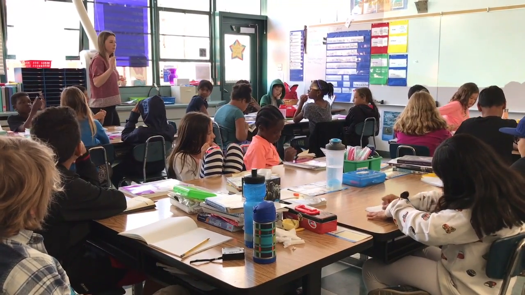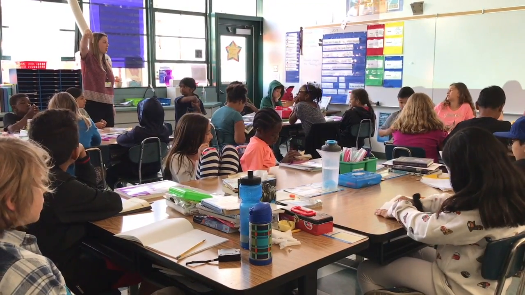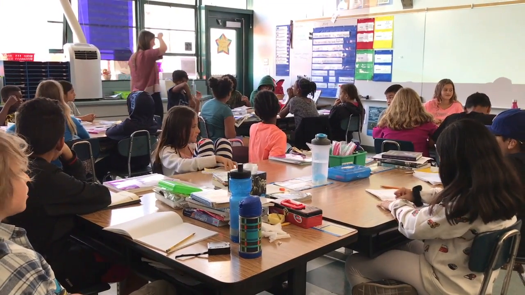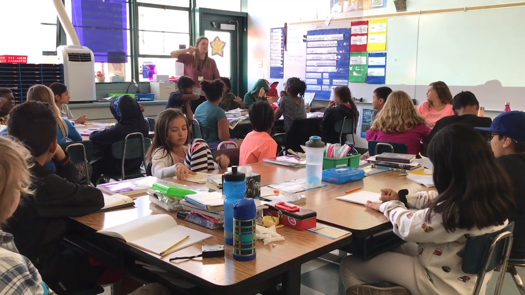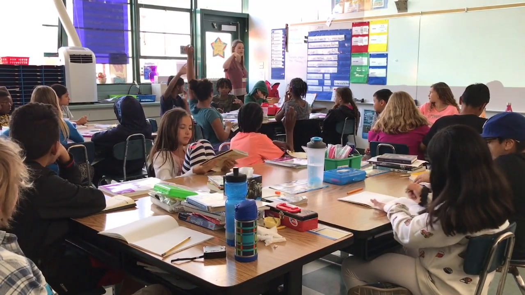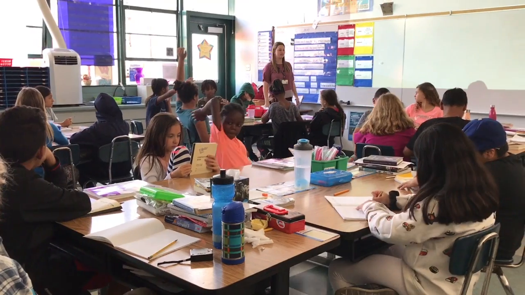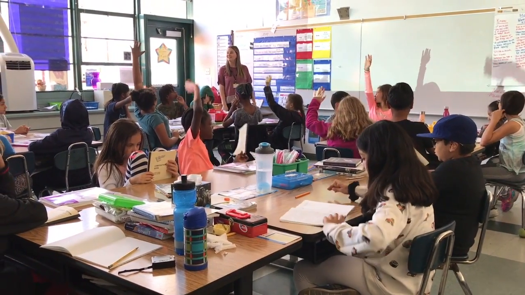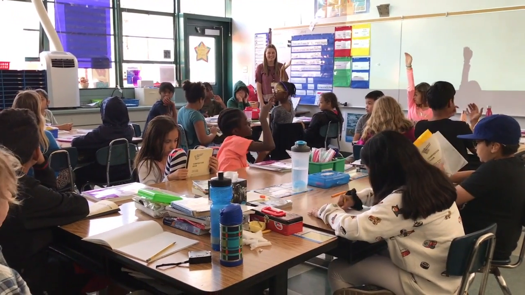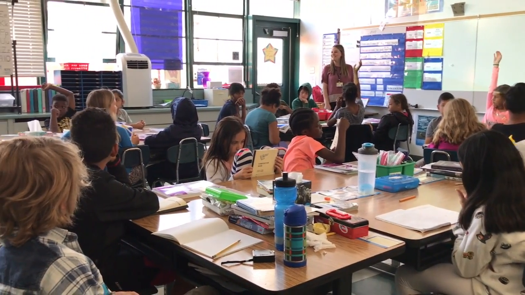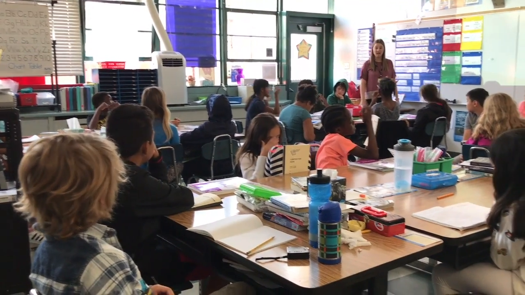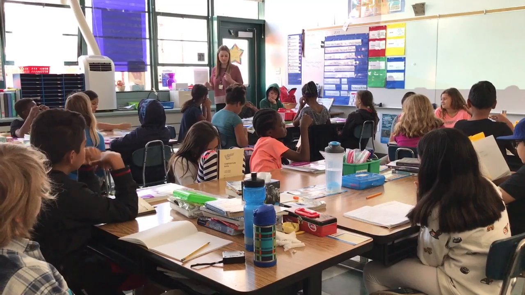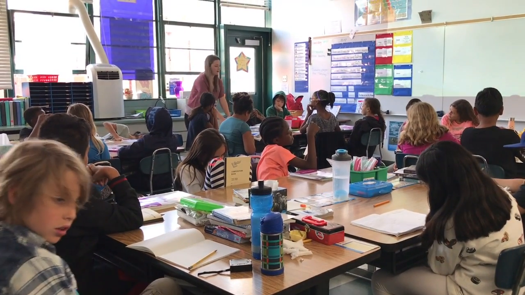Would we use square miles to measure our desks? No, right? It would be way too long. So what kind of unit do you think we would use to measure our desks? Allie: Square feet. Okay, what kind of units would we use to measure Ariana's book?